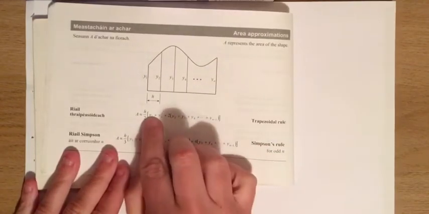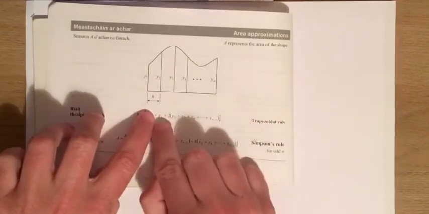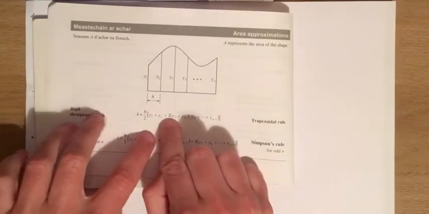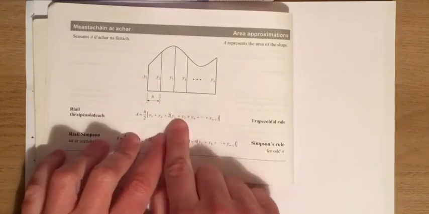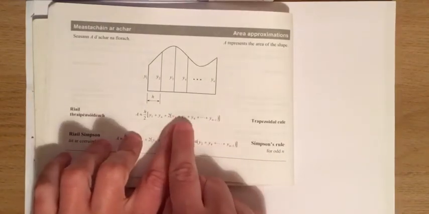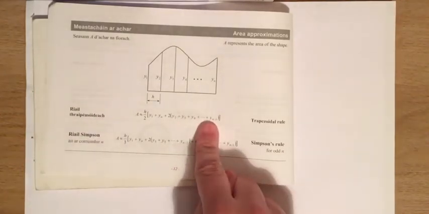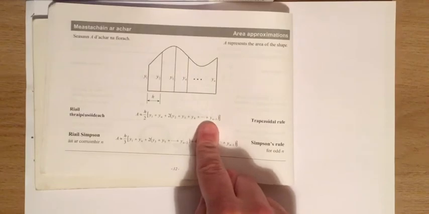So it's the first height plus the last height plus 2 times, in brackets, all of the other heights added together. The second one, the third one, the fourth one, all the way up until yn minus 1, which just means the second last one.